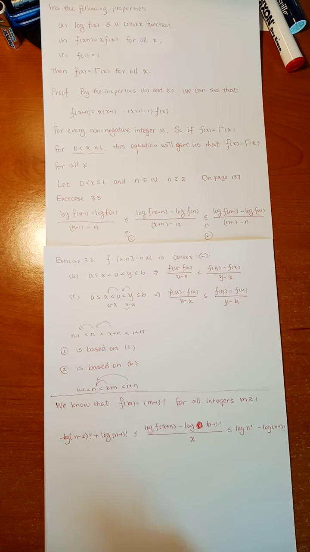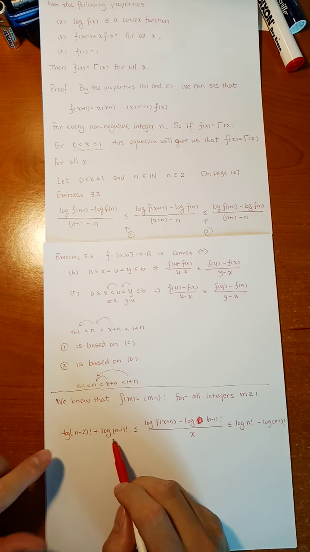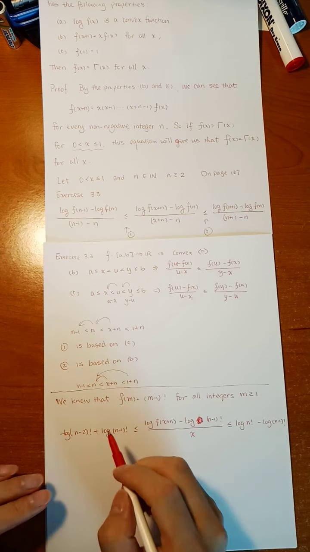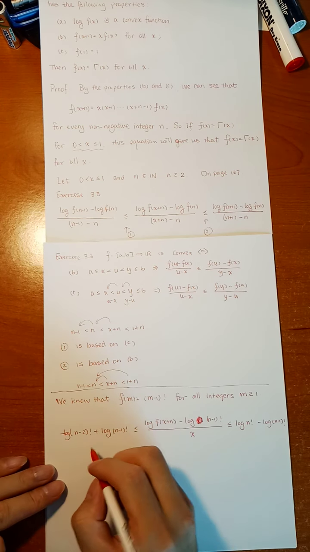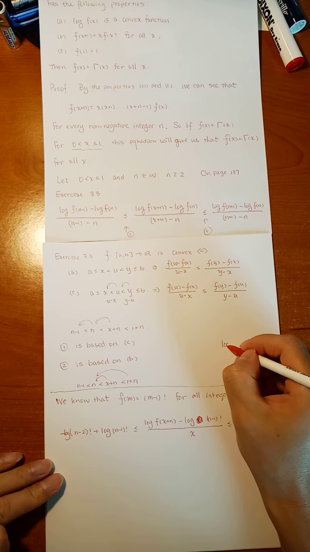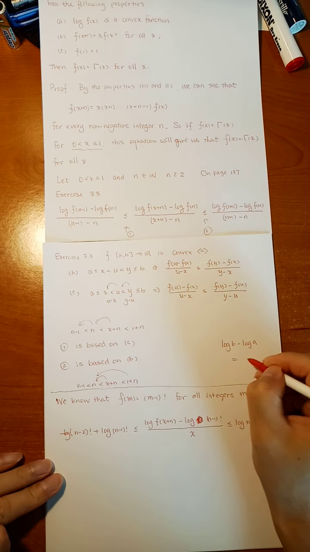Okay, so factorial is a product. Natural log changes the product to a sum. So this difference is exactly, in other words, log b minus log a is log b over a.